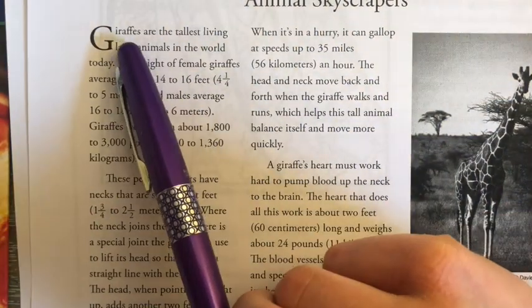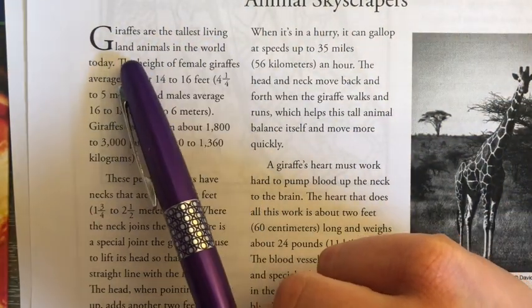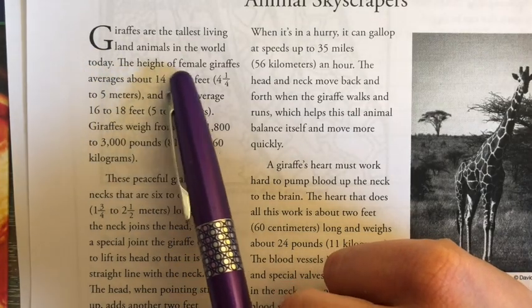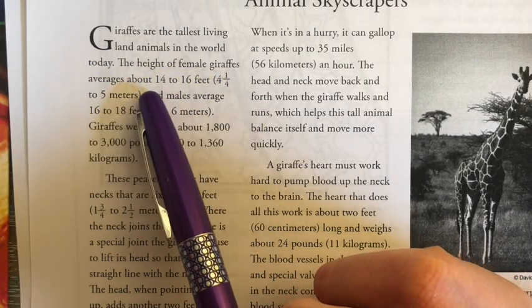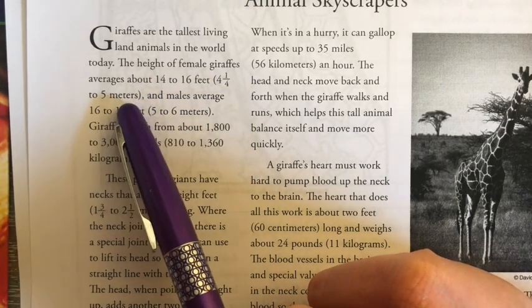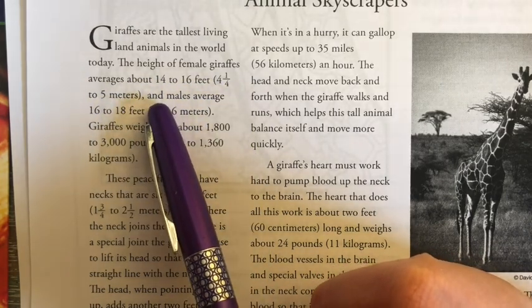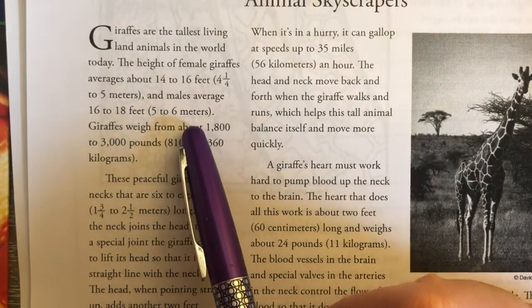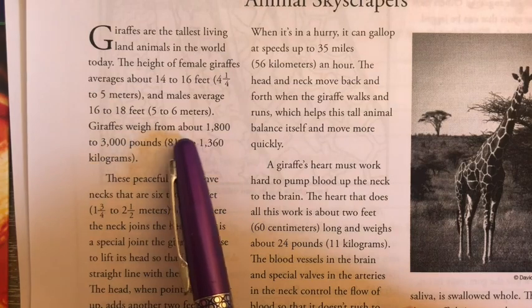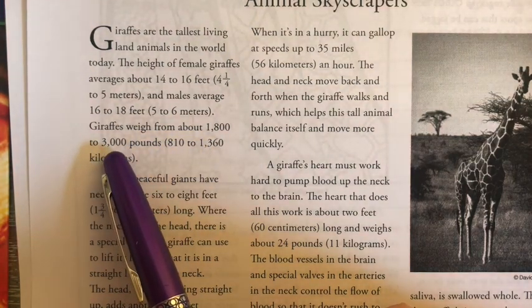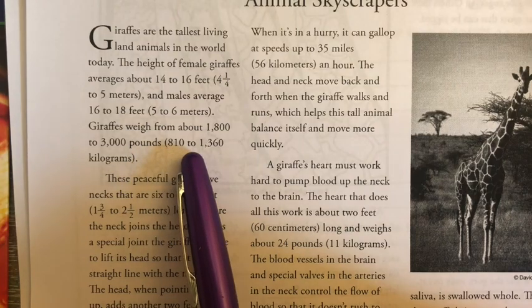So, giraffes are the tallest living land animals in the world today. The height of female giraffes averages about 14 to 16 feet, and that's 4.5 to 5 meters. And males average 16 to 18 feet, or 5 to 6 meters. Giraffes weigh from about 1,800 to 3,000 pounds. That's 810 to 1,360 kilograms.